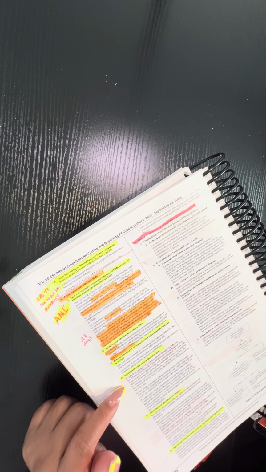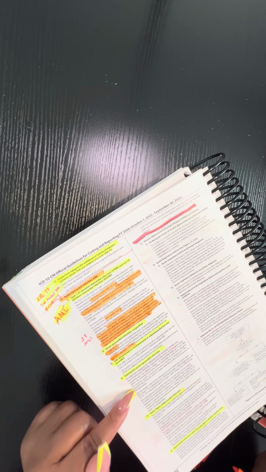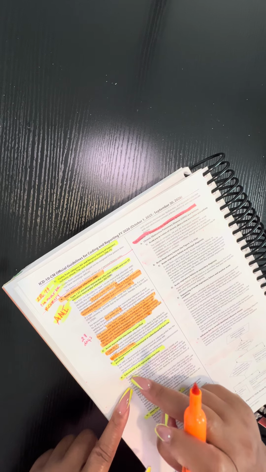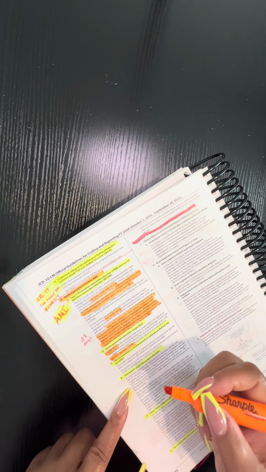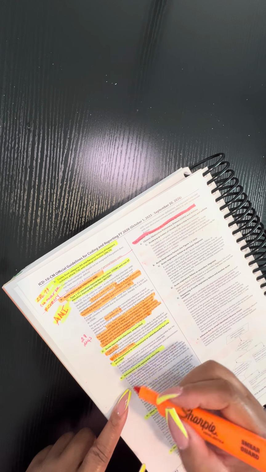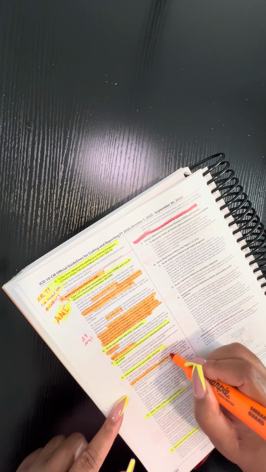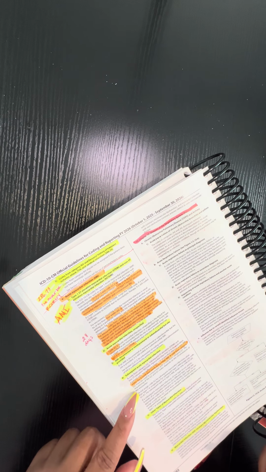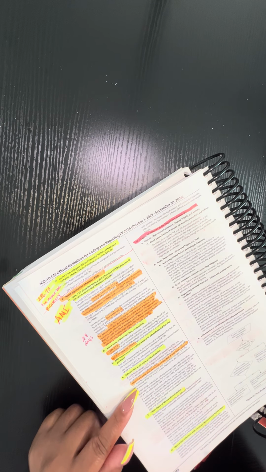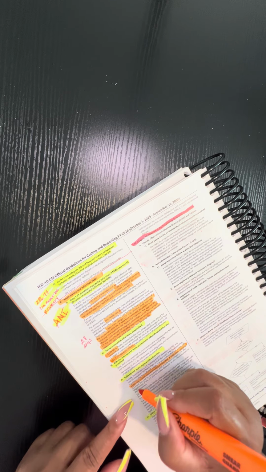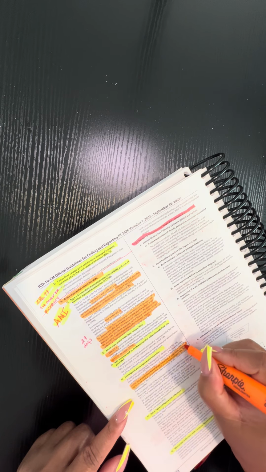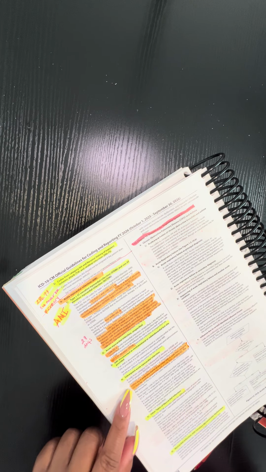It says within the 4-week time frame, which is 1, 2, 3, 4, fourth line, within the 4-week time frame of the AMI, okay, highlight those 2 lines right there.